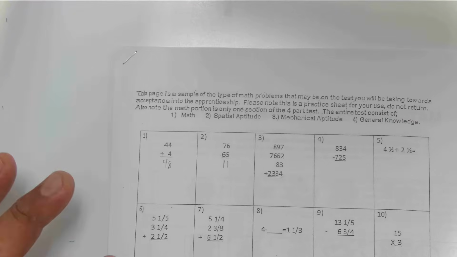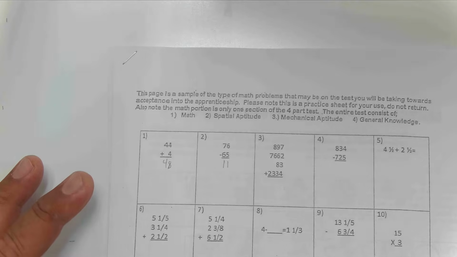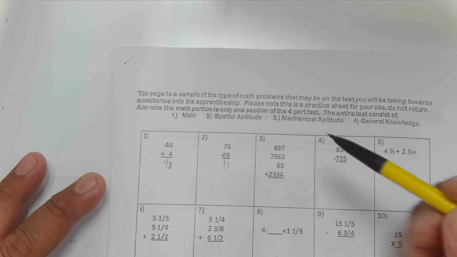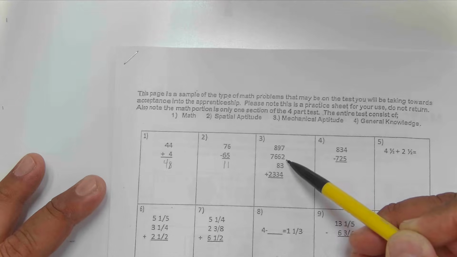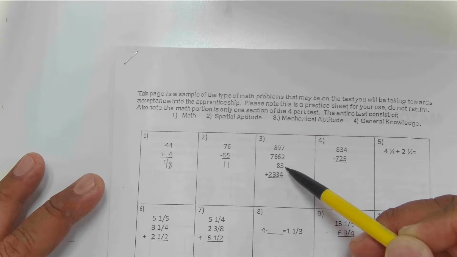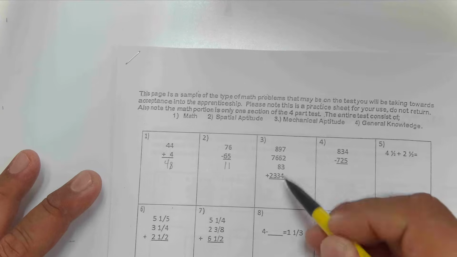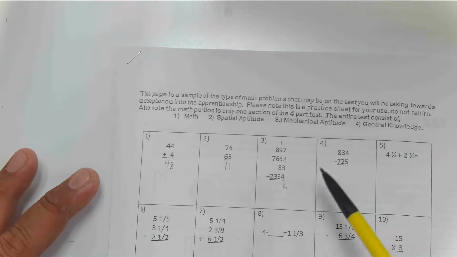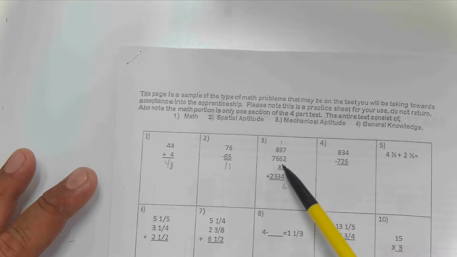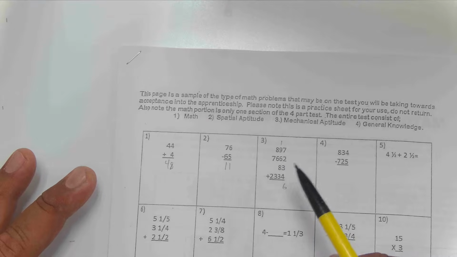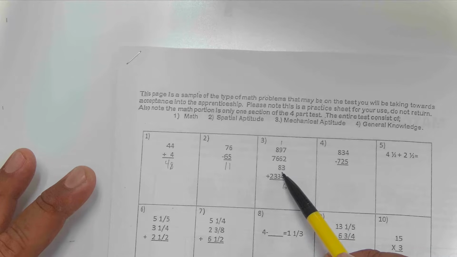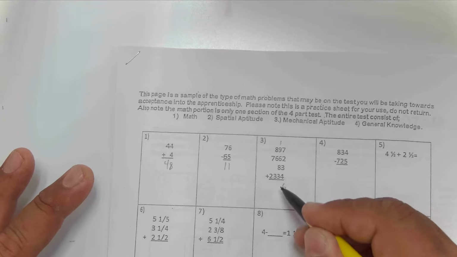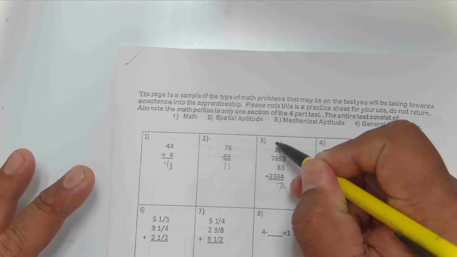Number 3 is an addition problem. Again, think of it as columns going down. You got 7 plus 2 is 9, plus 3 is 12, plus 4 is 16. 6, carry the 1. 9 plus 1 is 10, plus 6 is 16, plus 8, 24, plus 3 is 27. Carry the 2.